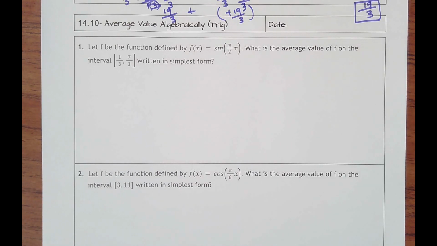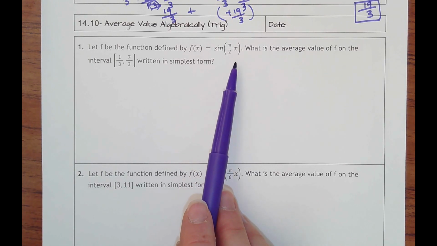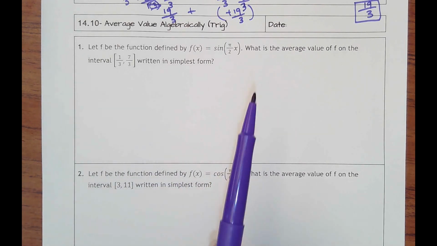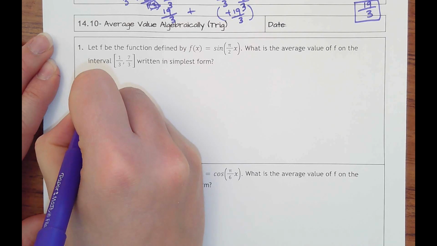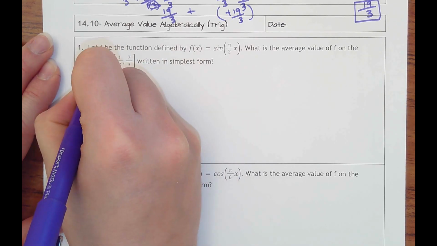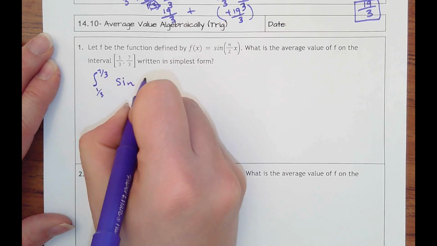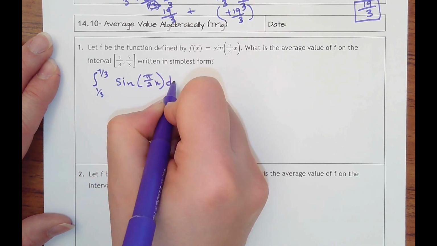Lesson 14.10, average value algebraically, but this time with trig, so it takes a little more work. Let f be the function defined by f of x equals sine of pi over 2x. What is the average value of f on the interval 1/3 to 7/3 written in simplest form? So we're going to integrate from 1/3 to 7/3. Our function, I'm just going to go ahead and plug it in, is sine of pi over 2x dx.